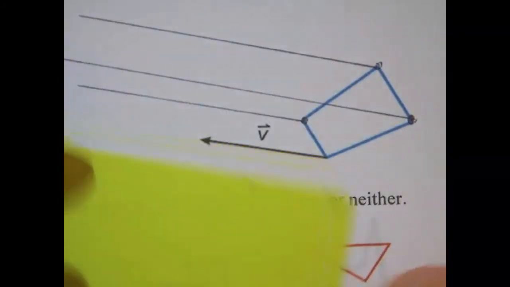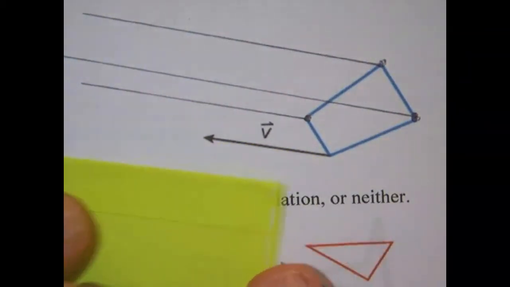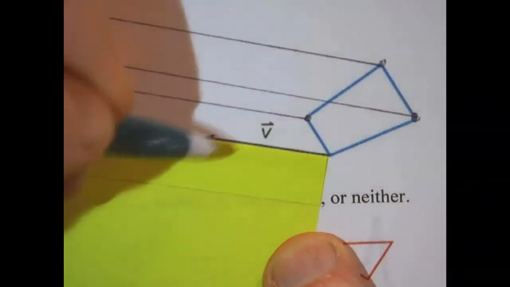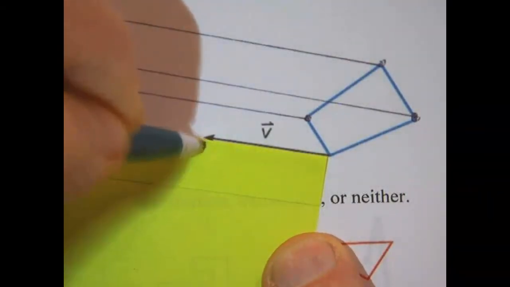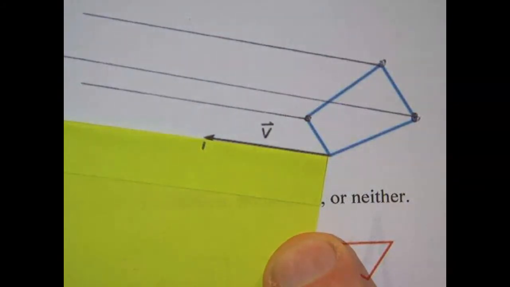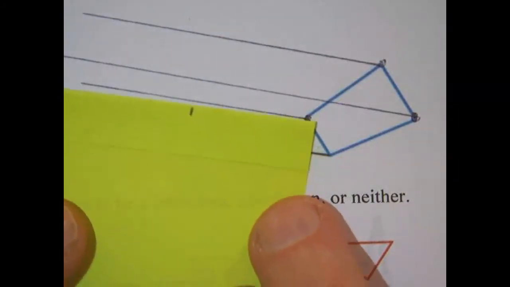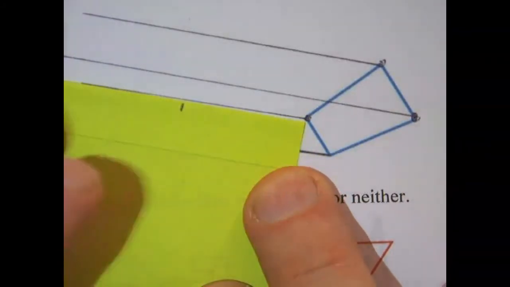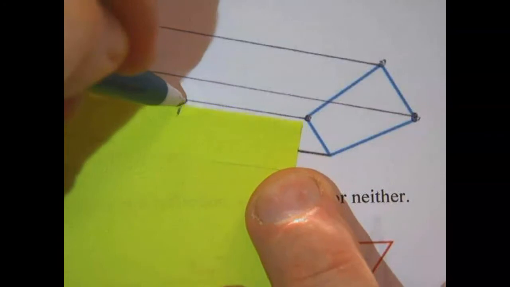Notice I've got my marks from before. Well, if you want to see it a little cleaner, we'll make it clean. So from there to there, and I go right to the tip. Always go to the tip of the arrow, and that's the length of the vector. So now I'm going to duplicate it on this line. So I put the corner right there, and I put the mark right there.